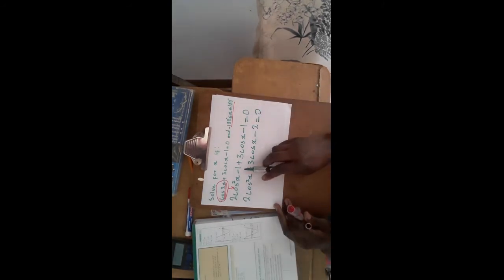So we're going to have 2 cos squared x plus 3 cos x minus 2 equals to 0. 2 is minus 1, which is minus 2.